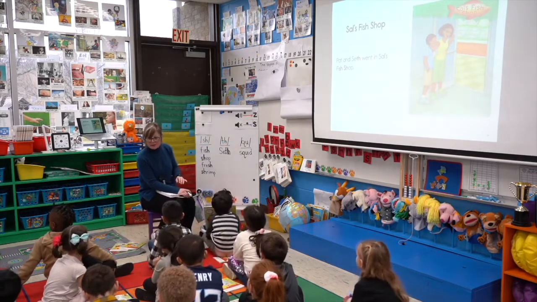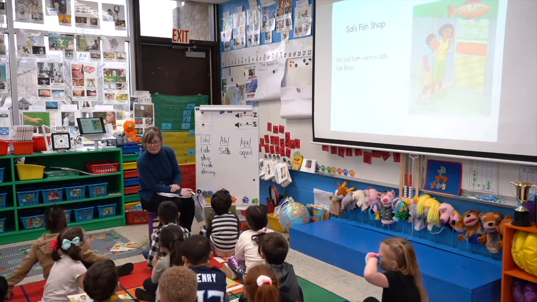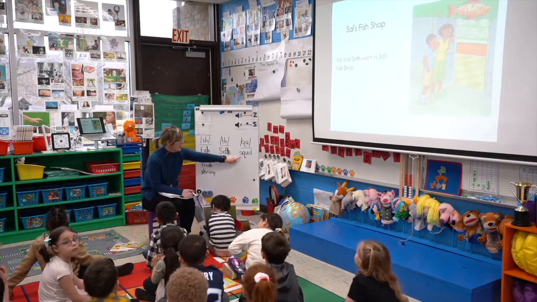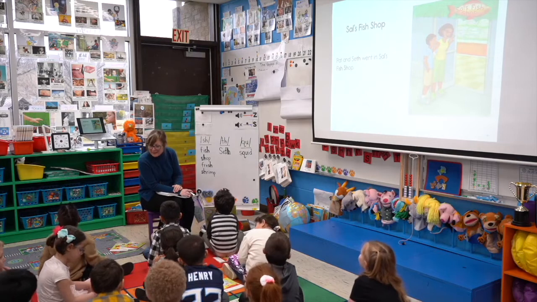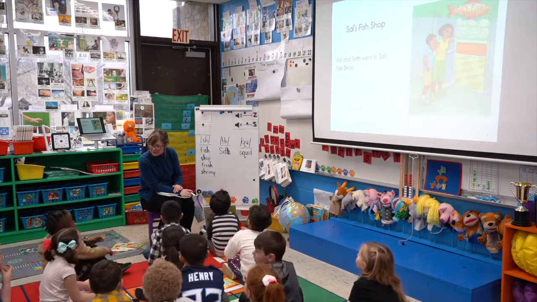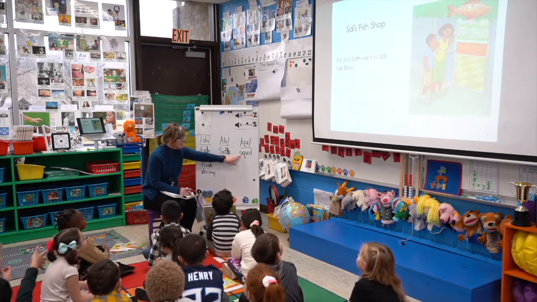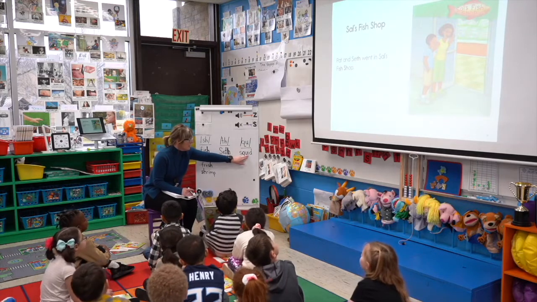And here's the last word with the QU digraph. What's the word? Squid. Was that tricky to read? Pretty easy. Yeah. Just the sounds. Ready? Let's read it together. Squid.